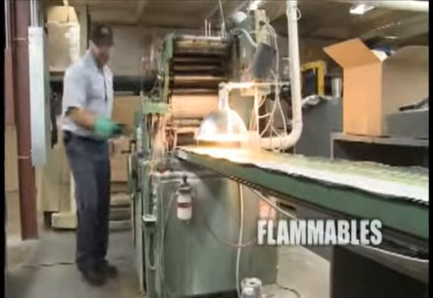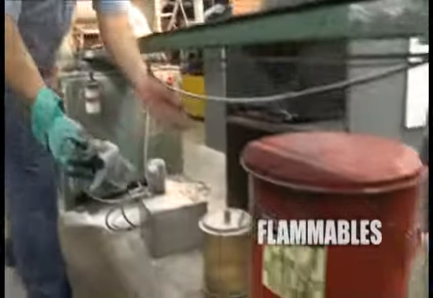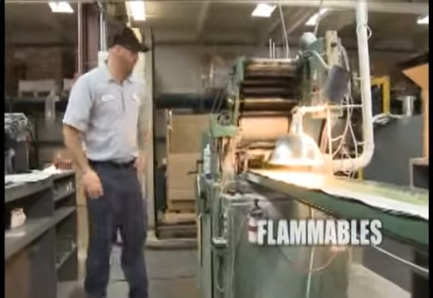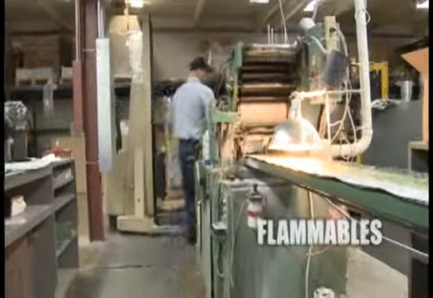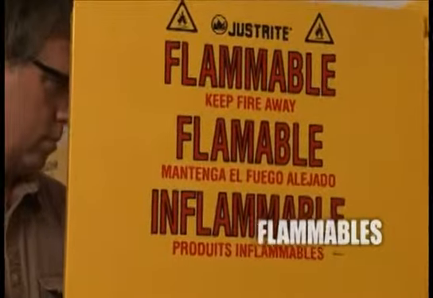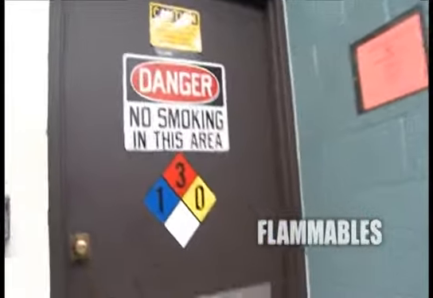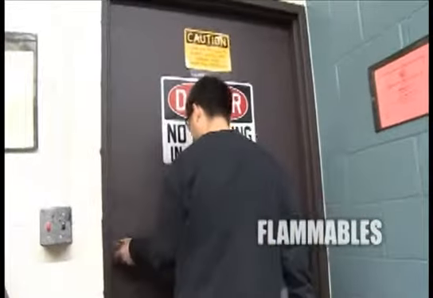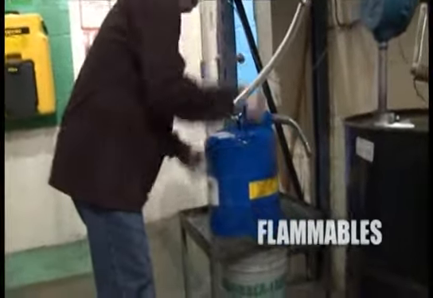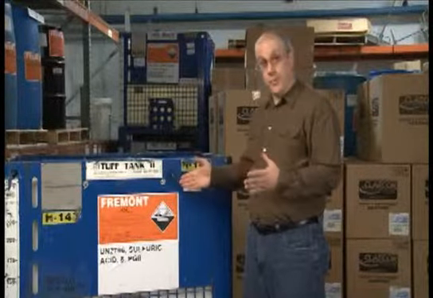Make sure all containers are bonded and grounded when dispensing or transferring flammable materials. Cover containers when they're not in use, and make sure that any flammable soaked rags are in covered protected containers that are emptied regularly. Be sure to store flammables properly. Flammables should always be stored in flammable cabinets when they are not in use. Larger amounts should be placed in specially designed storage rooms which have controls to minimize the risk of fire or explosion.